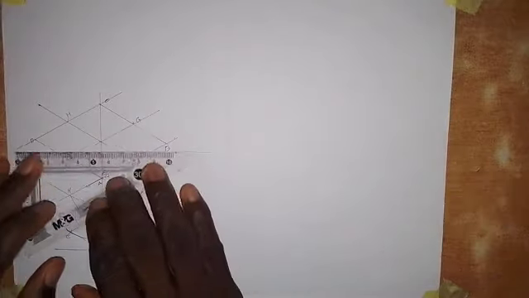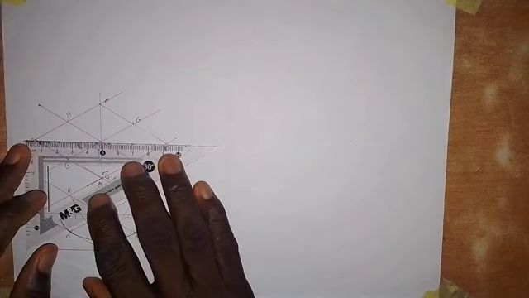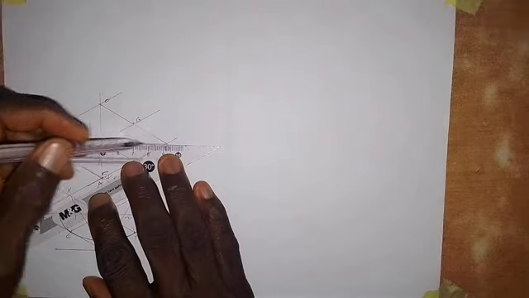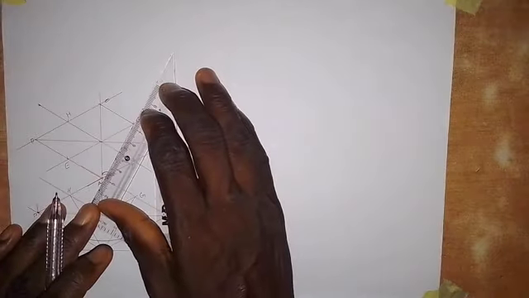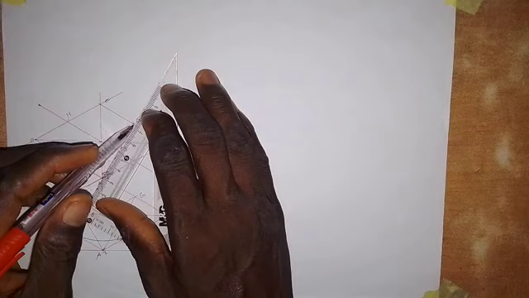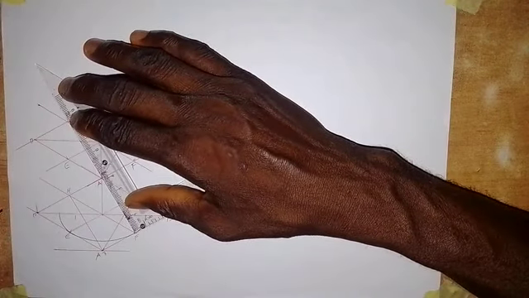All right, so we join the longest corners together. So that is point D and point B. So join them together with a straight line like this. Then we connect point A and G together with a straight line. Okay. Then we connect point A and H together with a straight line.